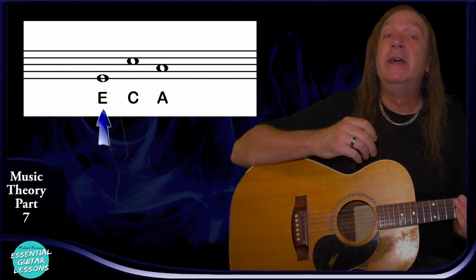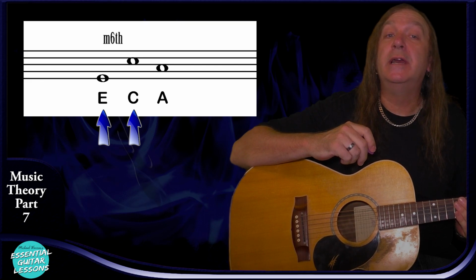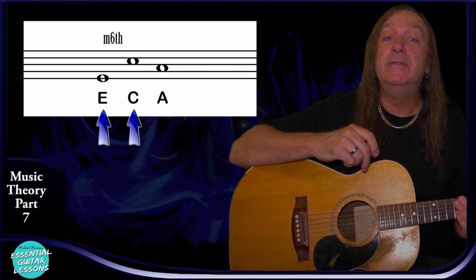Now if we were writing these melodically, we looked at a lot of those harmonically. And let's say my first note was E on the staff, and the next note was C, and I wanted to find the interval. We just do it the same way. Bring up your E major scale, and that would be a minor sixth interval.